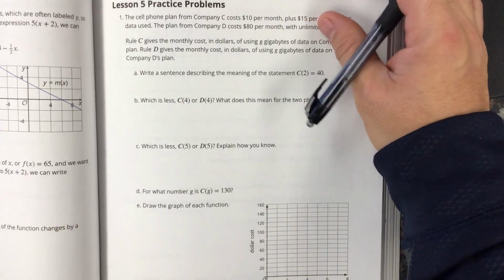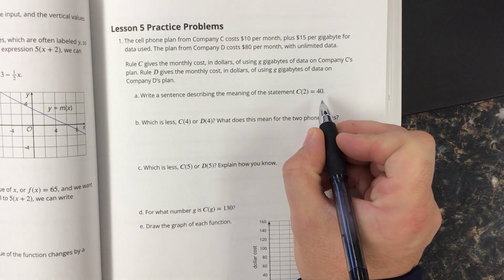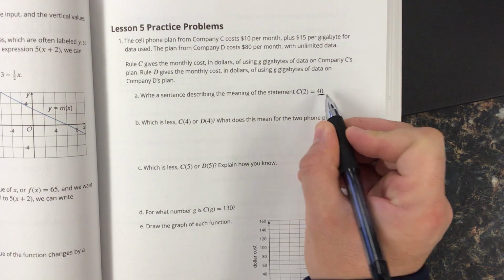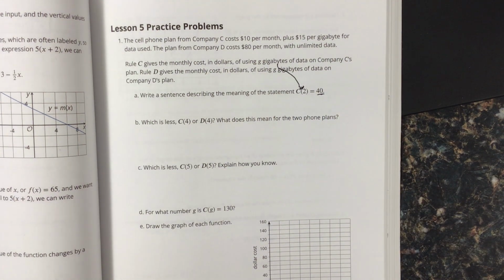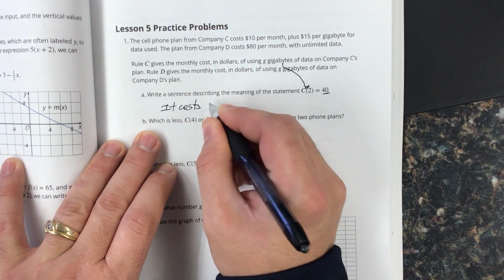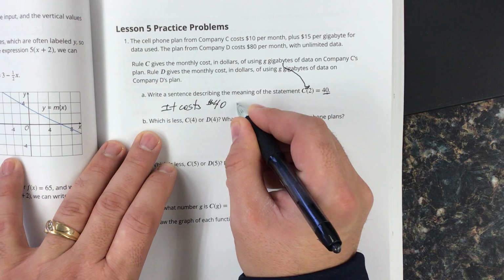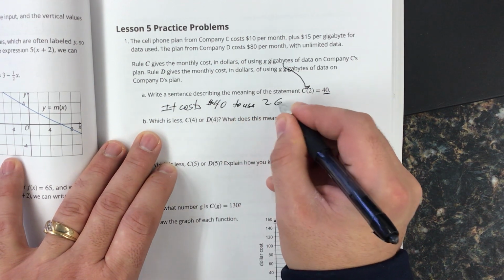All right, guys, lesson 5, homework problems here. It says rule C gives a monthly cost in dollars. So that means this is the dollars based on using this many gigabytes. So write a sentence. It costs $40 to use 2 gigabytes of data.